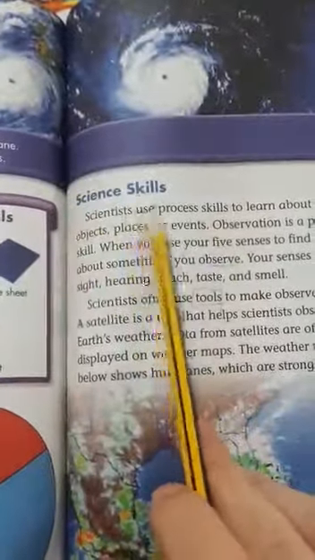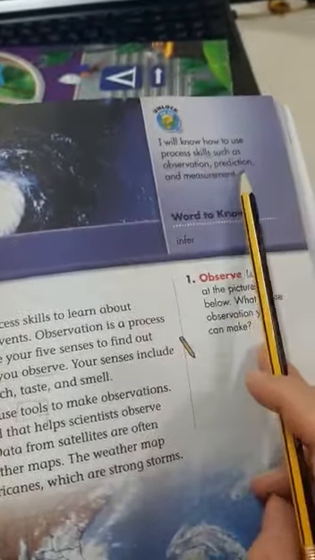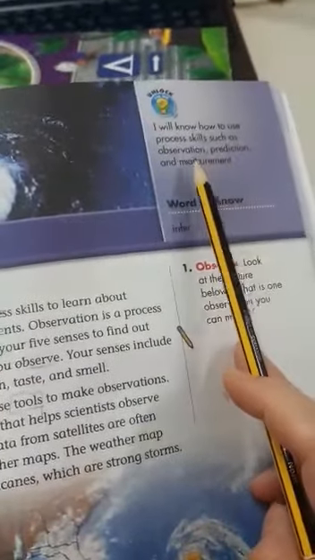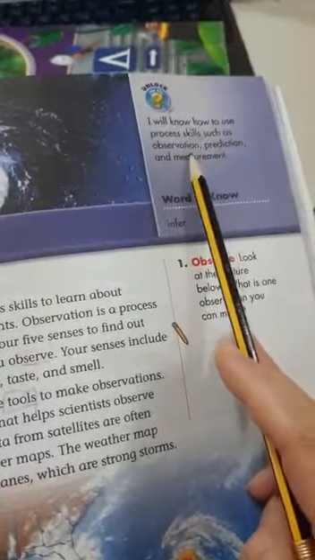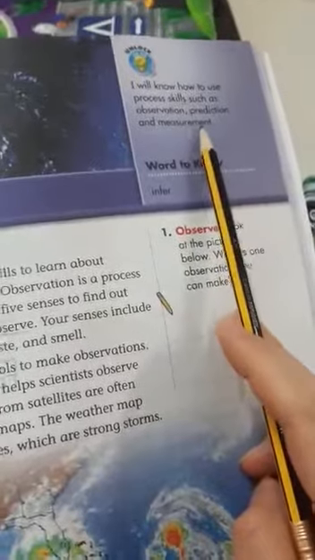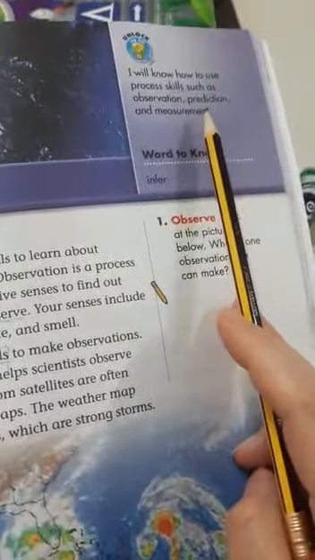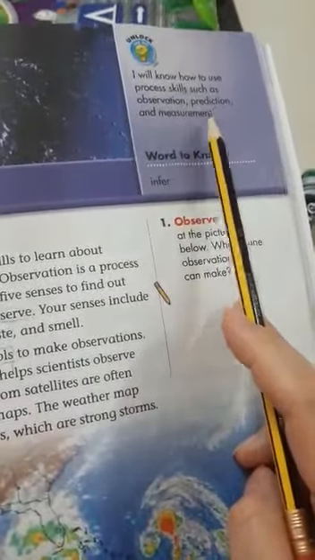Yesterday we said that we have the objective: I will know how to use process skills such as observation, prediction, and measurement. So we are going to take three main words in the lesson. We said observation is to take information, data about something. Prediction is to think about something that will happen in the future. And measurement is to size, to take the heat, the length, the width of something by using tools especially.